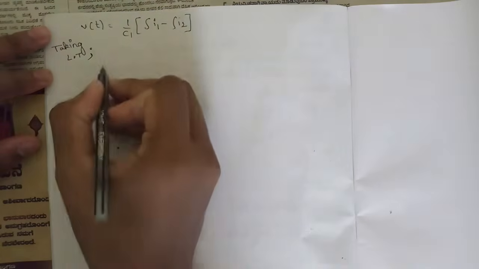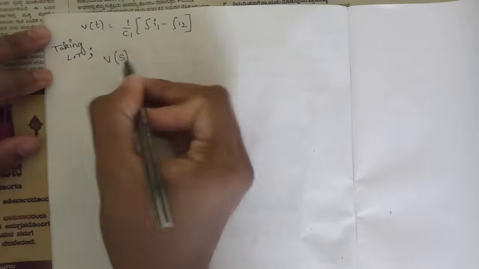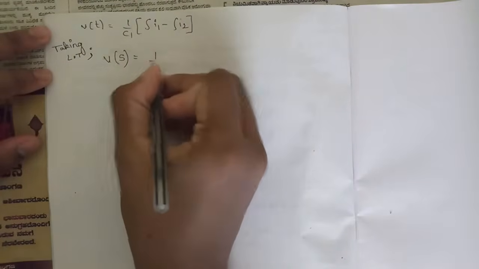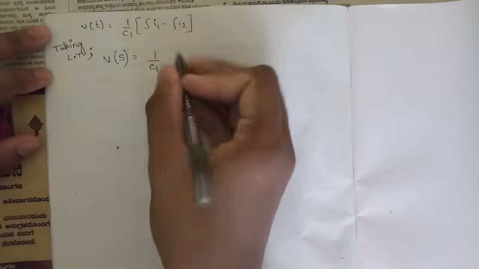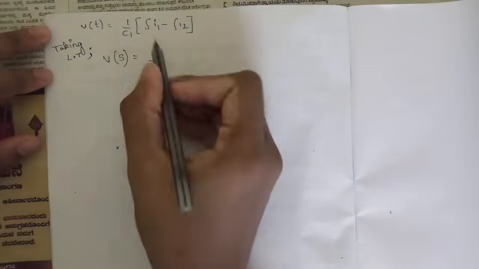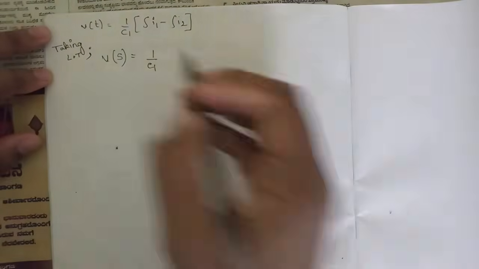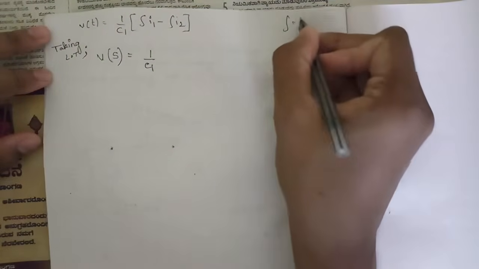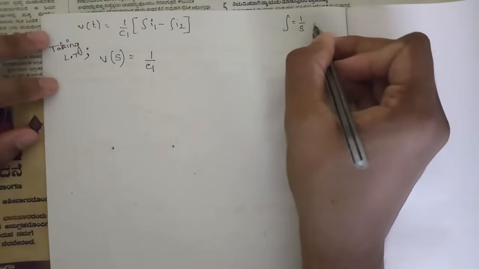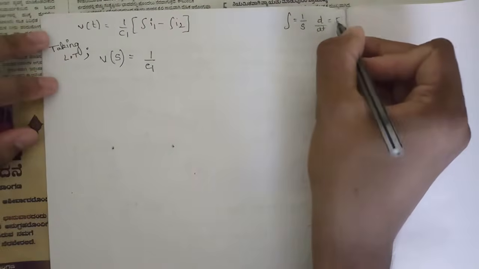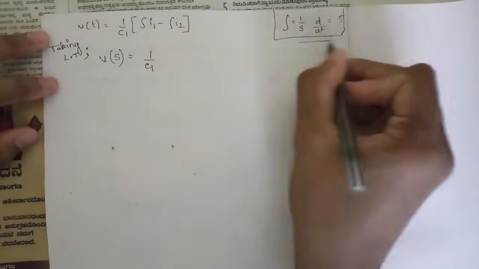So V of t will be replaced by V of S, which is equal to 1 by C1, and take this integration sign. Whenever we take the Laplace transform, the integration sign corresponds to 1 by S and the differentiation sign corresponds to S. It is simple.